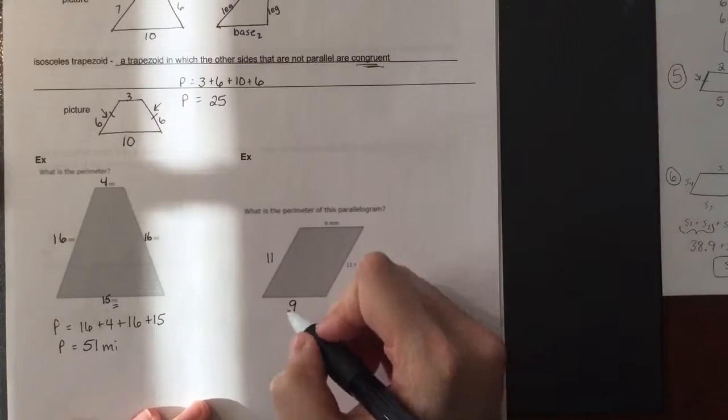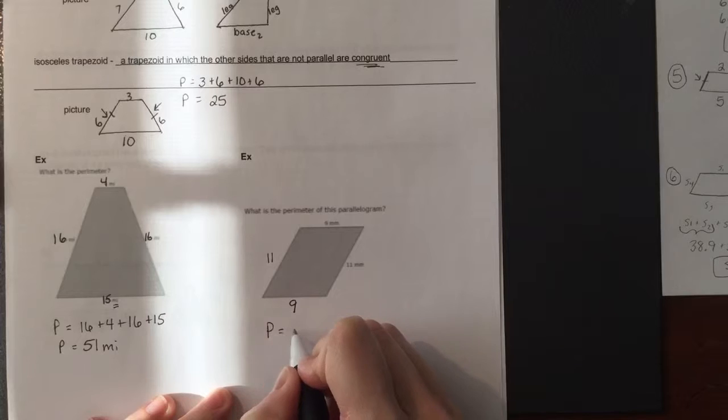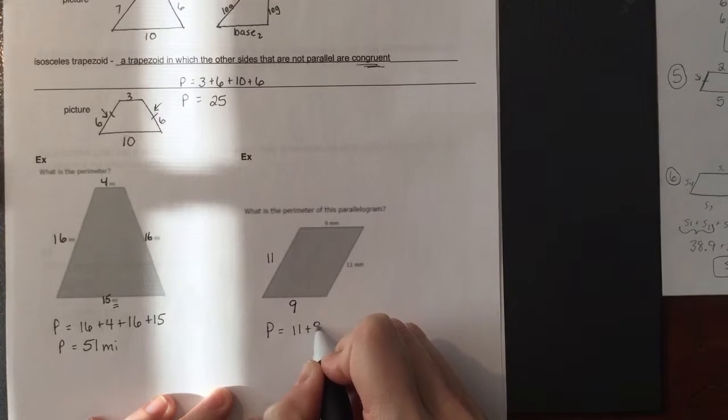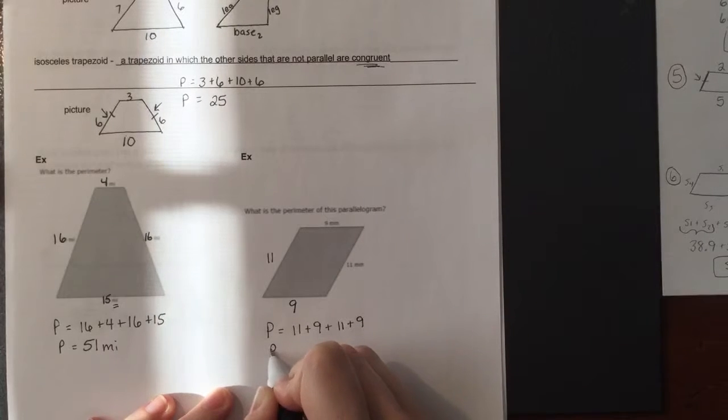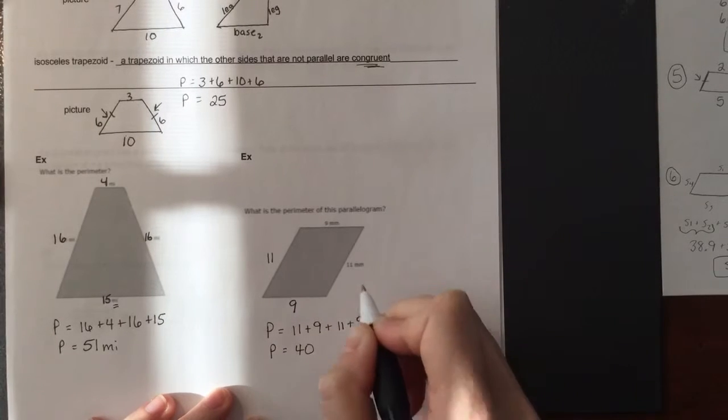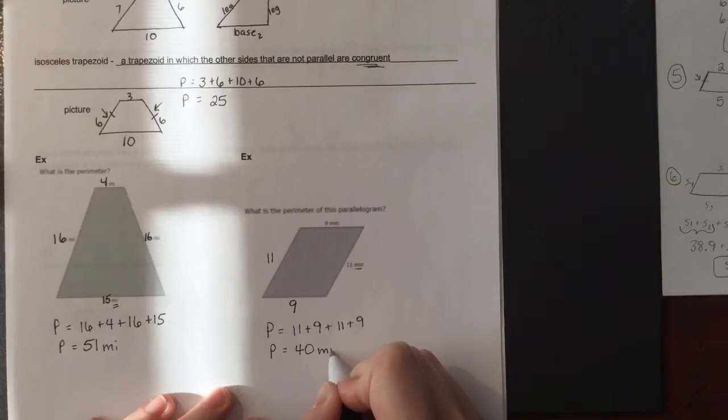And that'll give you all 4 sides, so then you can say perimeter is equal to 11 plus 9 plus 11 plus 9. The perimeter is going to be equal to 40, and the units on this are going to be millimeters.